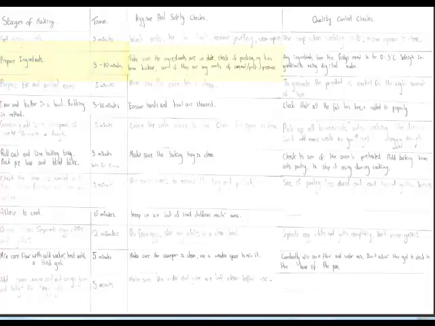Then for hygiene and safety, make sure the ingredients are in date, check if packaging has been broken, see if there are any marks of animal or pest presence. So those are your hygiene and safety checks. Quality control checks, any ingredients from the fridge need to be between 0 and 5 degrees C, and weigh ingredients using digital scales. So that's one example, but you will then go through stage by stage of making your product.